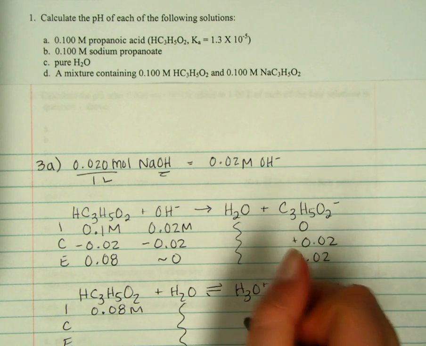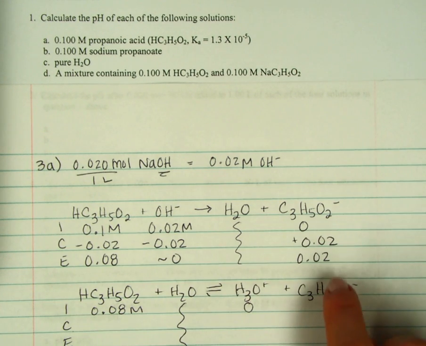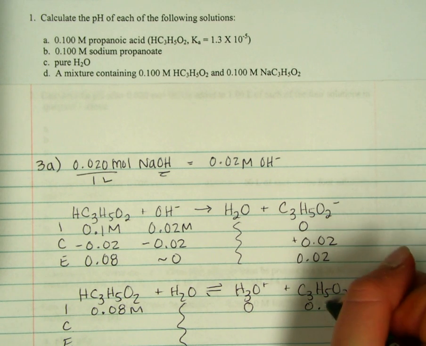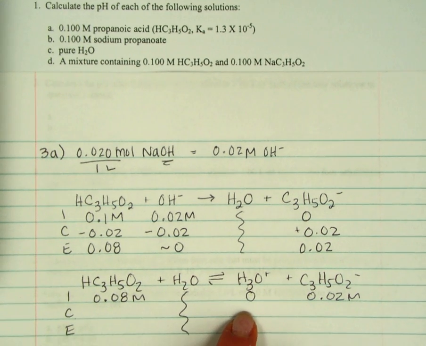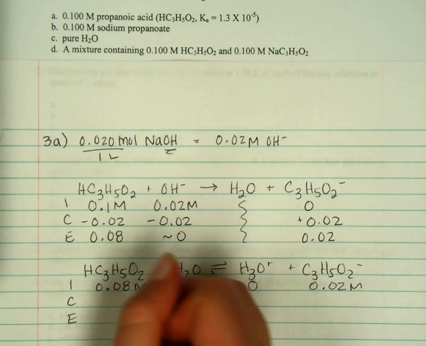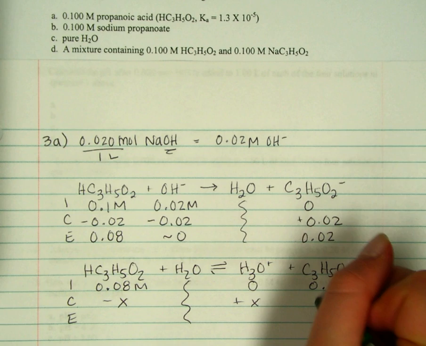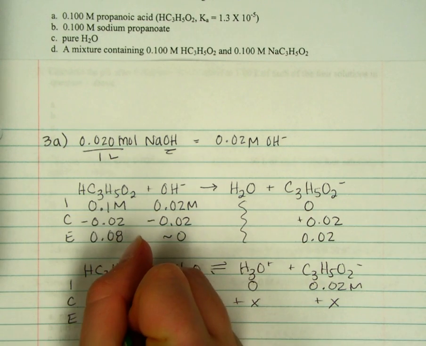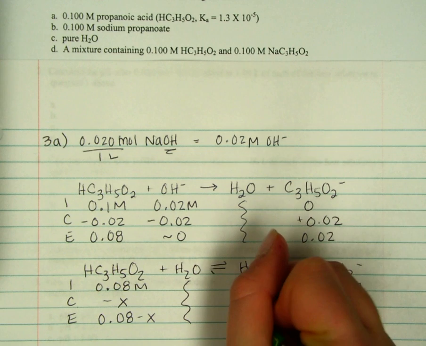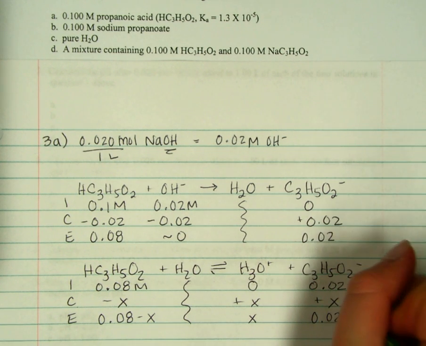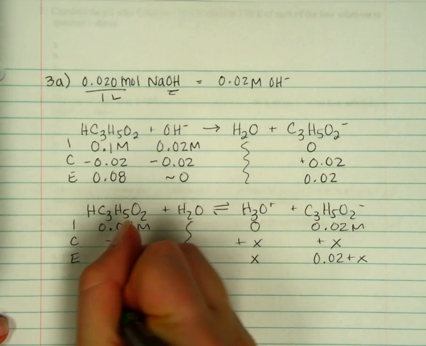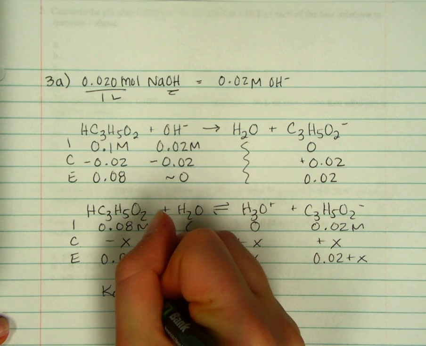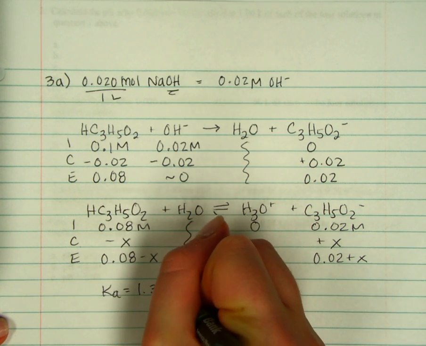Don't worry about the water. I don't have any H3O plus, and I have 0.02 molar propanoate because that's what I ended with in my chemical reaction. Now, I'm assuming it has to go to the right because I don't have any H3O plus to react. So when I do that, I'm going to have minus X, plus X, plus X: 0.08 minus X, X, and 0.02 plus X. And I'm going to write my Ka for that, which I know from problem number 1 still is 1.3 times 10 to the negative 5th.